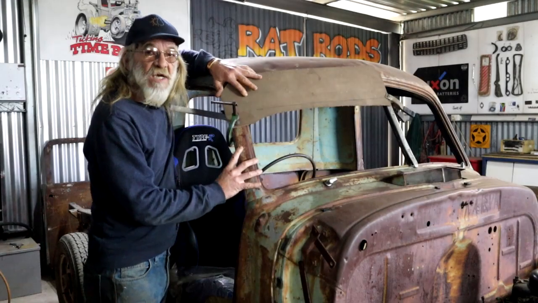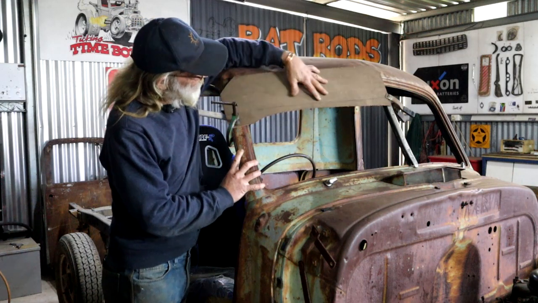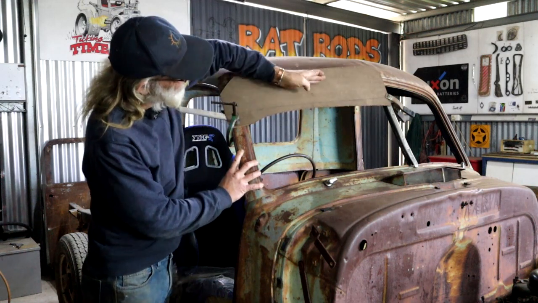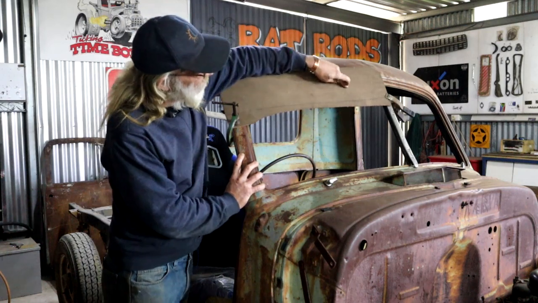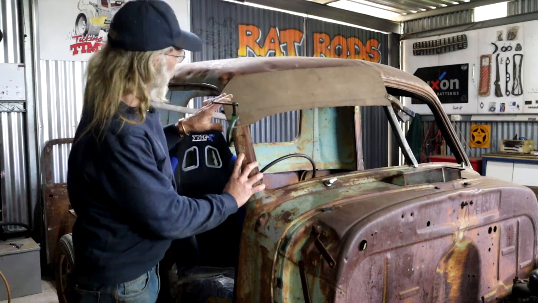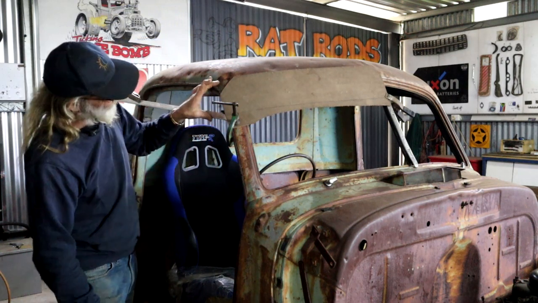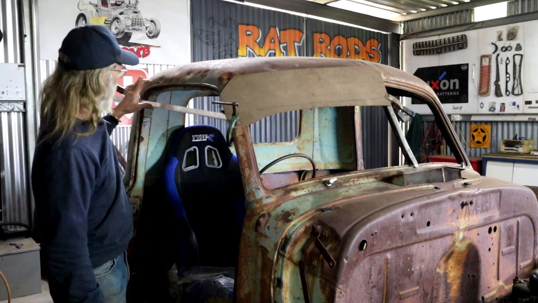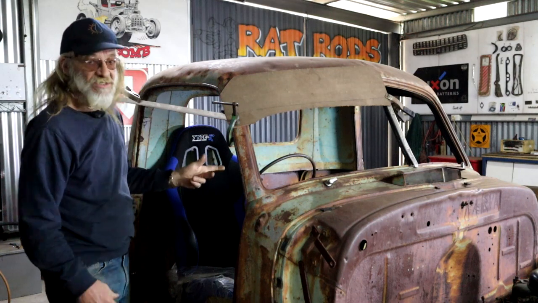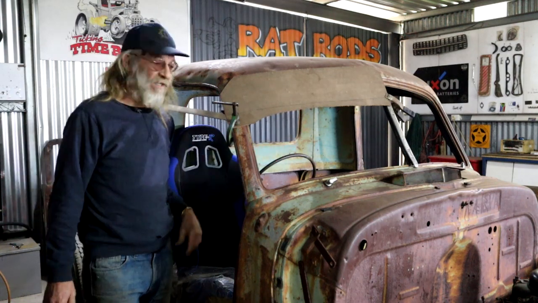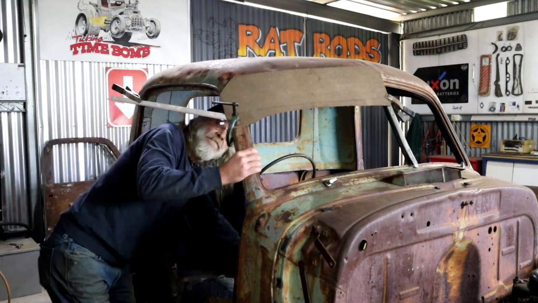So I'm just mocking up my proposed roof job. So I've added this piece of hardboard here. It's sitting 4 inches lower than the original window line. And here on the side, very roughly, this will simulate a 4-inch drop in the front and a 3-inch drop in the back. So now I can just get in and see what my vision looks like, and if I can get in. Let's see.